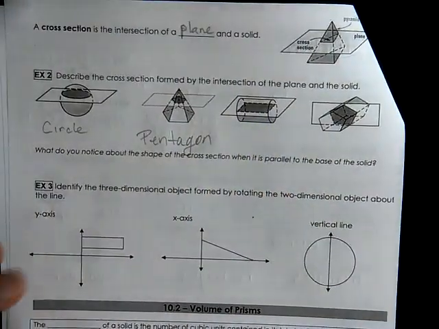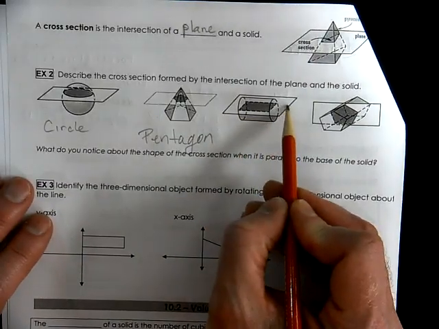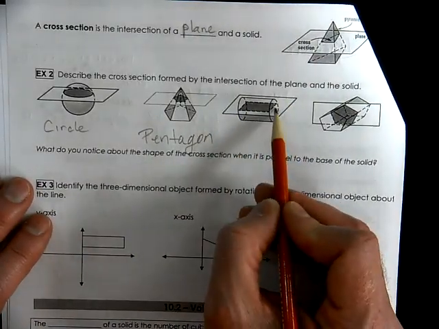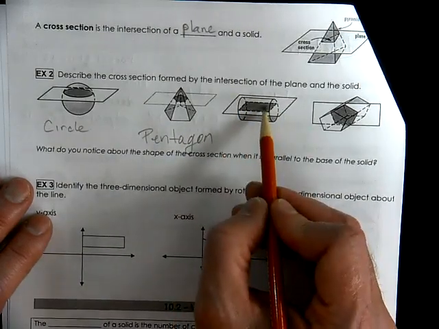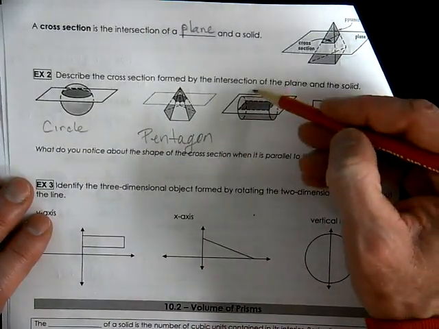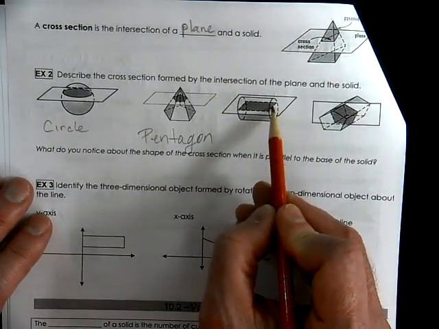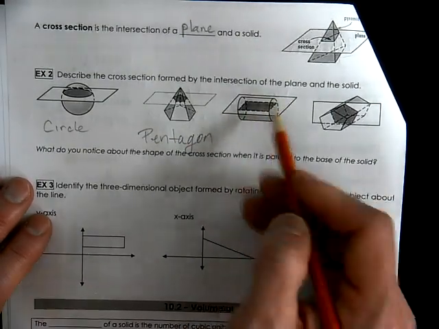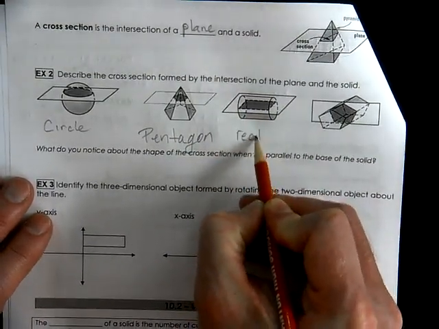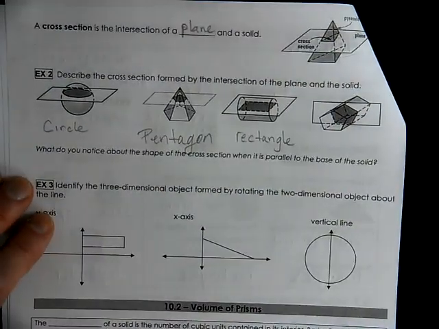Here we have a cylinder. And we are running our cross section from the base to the base. We're not running it parallel. Parallel would be straight up and down. This is running perpendicular to each of the bases. And notice that we are making a rectangle. So it is sometimes surprising that you can make a rectangle out of a cylinder.